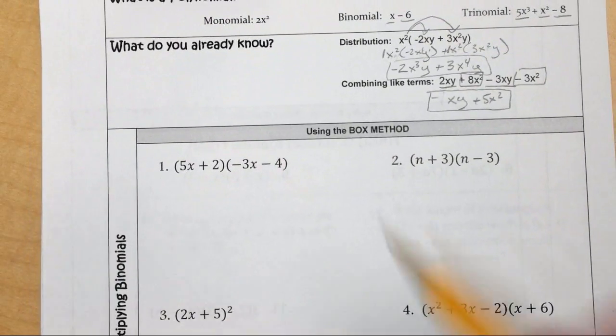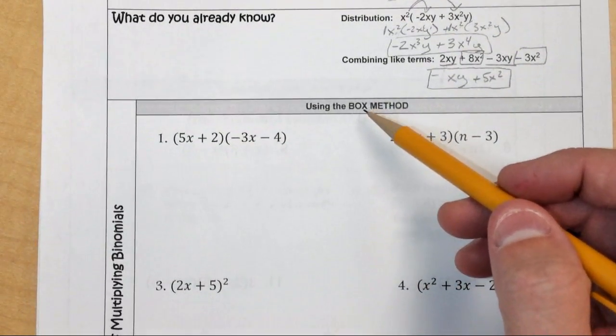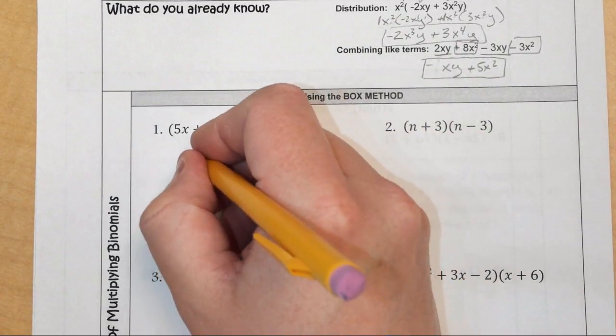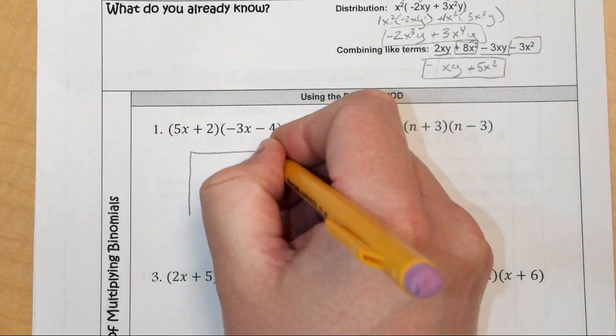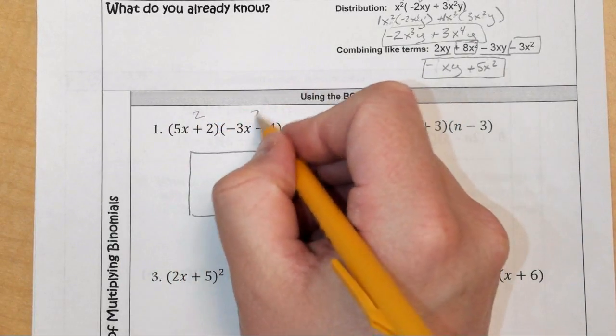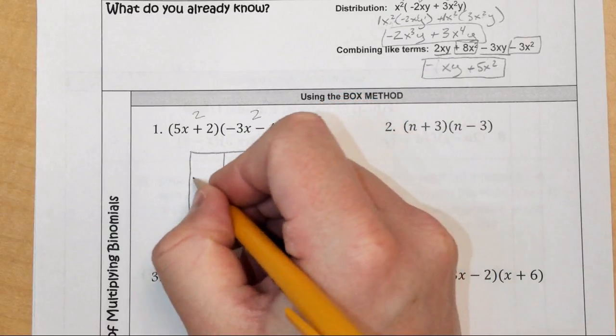So using the box method, you might have heard of this as called the Punnett Square in biology when you're dealing with genetics. But the idea is you make a little box, and there are two terms here and two terms here, so I need a box with 2 rows and 2 columns.